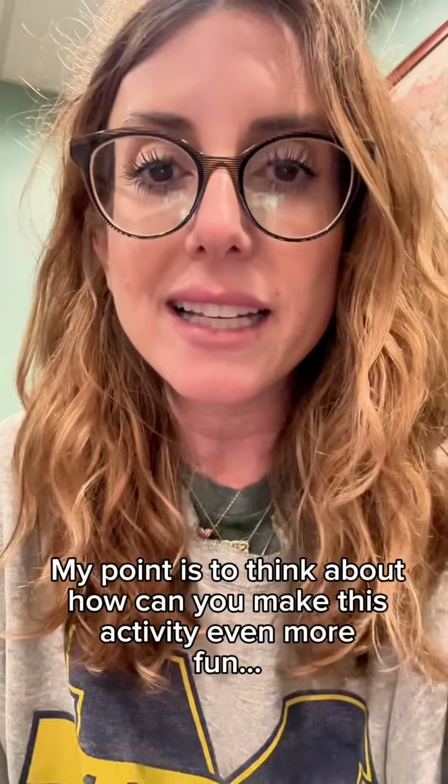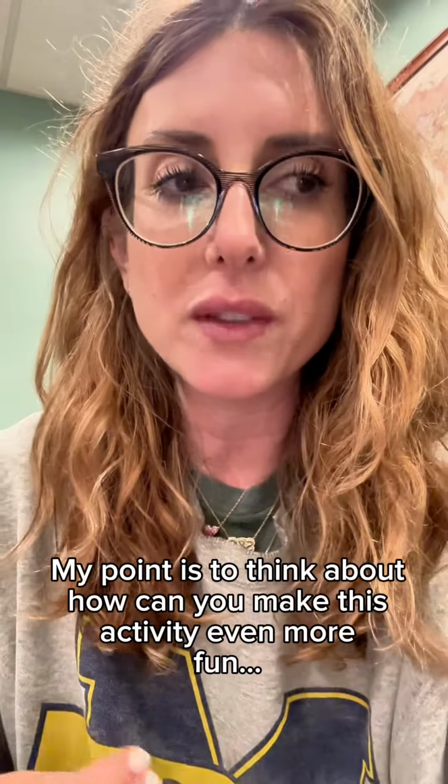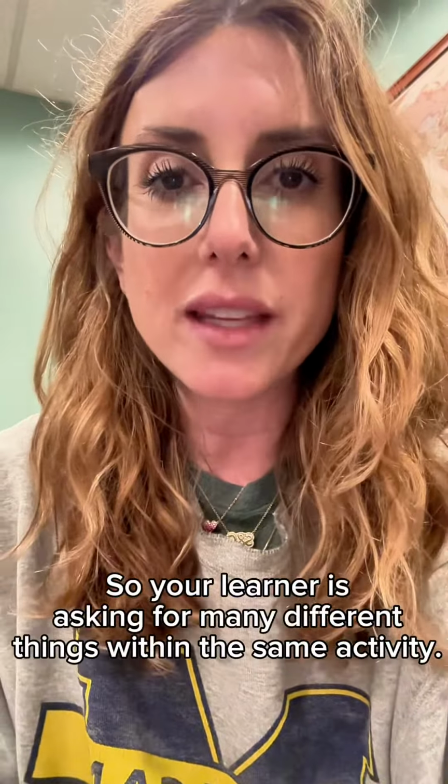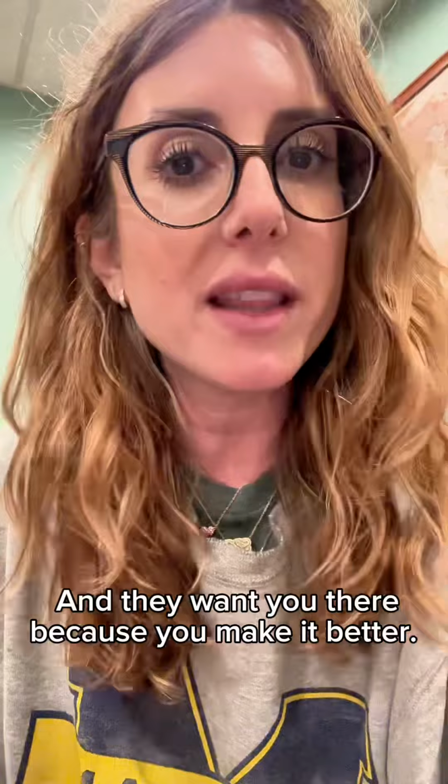What we want manding or requesting to look like is that you embed yourself in your learner's environment by building language within your activity, by making whatever activity you're doing with them more fun because you're there with them, and capturing and contriving opportunities to mand by expanding upon the activity that they're already doing. So try to think about that sort of like the phrase expanding while manding.